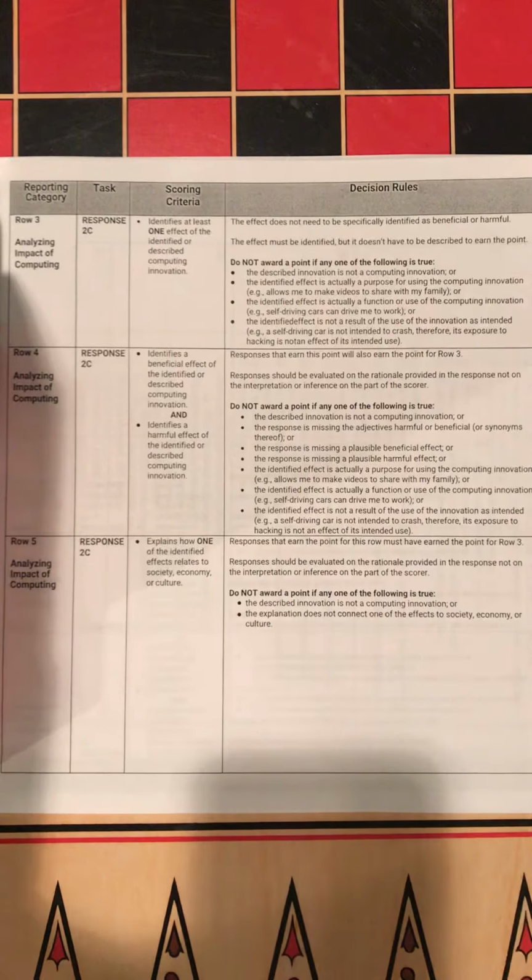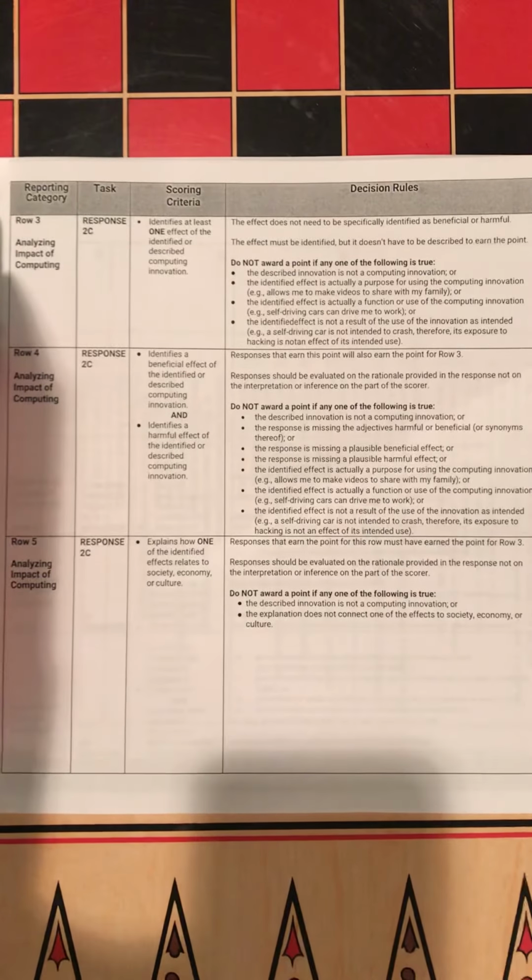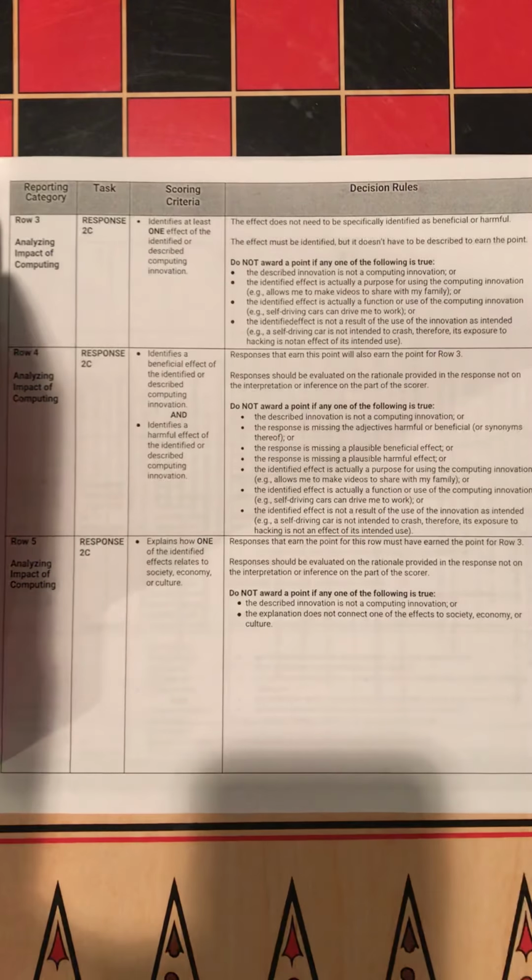Okay, a society could be like high school students, or people who drive cars, or people with disabilities, or people who live in the United States, or people who don't live in the United States, people who are poor. Okay, a society is a bigger group of people. Okay, economy is how does that relate to money? Okay, and culture is sort of the same.